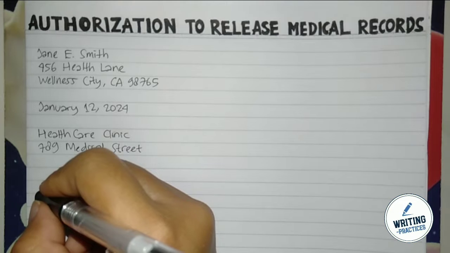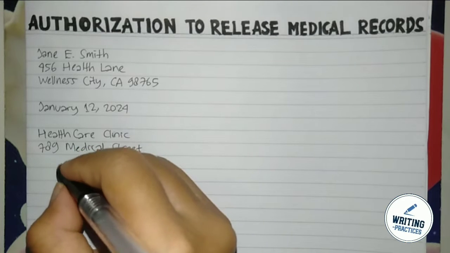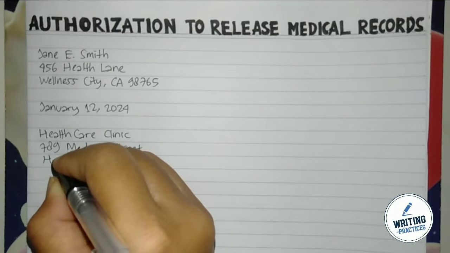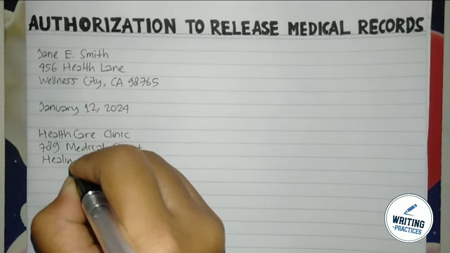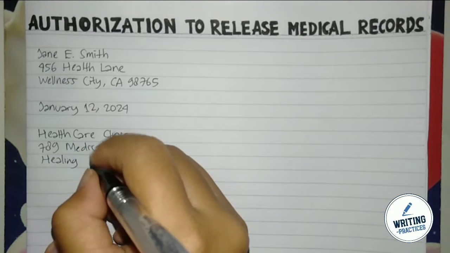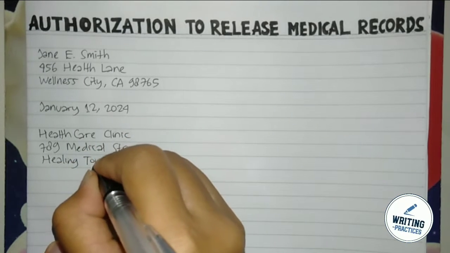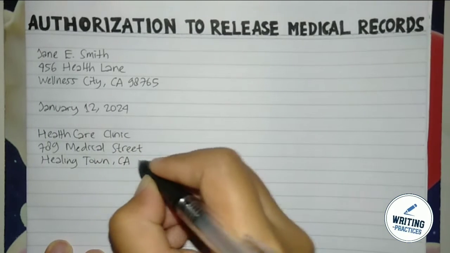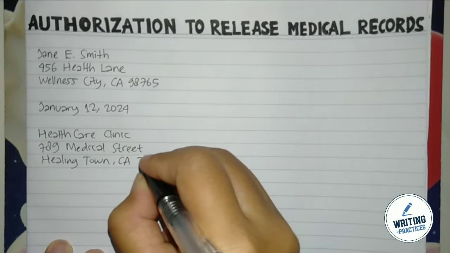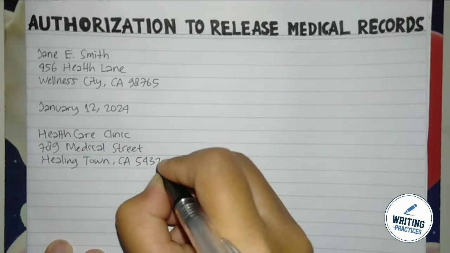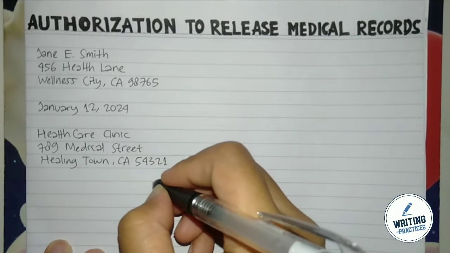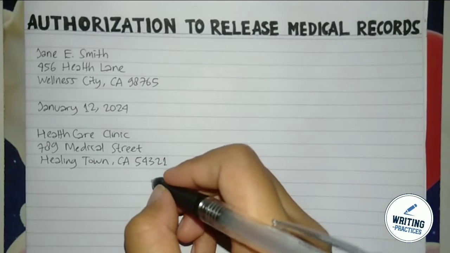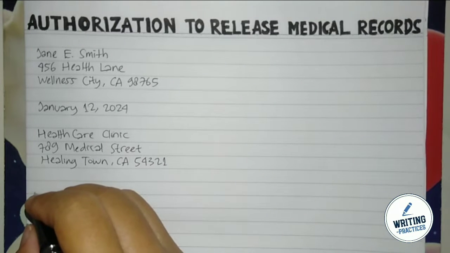After that, write the information about the recipient of the letter. It is highly recommended that you write the recipient's full name. But if you don't know, it is fine to write the office, company, institution, or organization name. In this case, it is healthcare clinic. Under it, write the address of the organization. You need to mention the number, street name, city, state, and zip code.